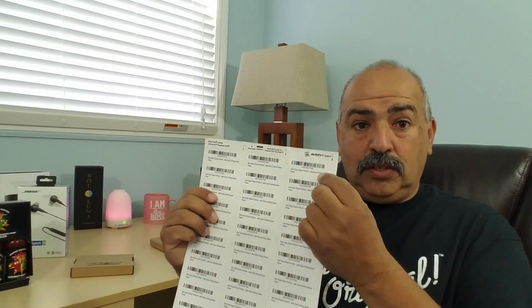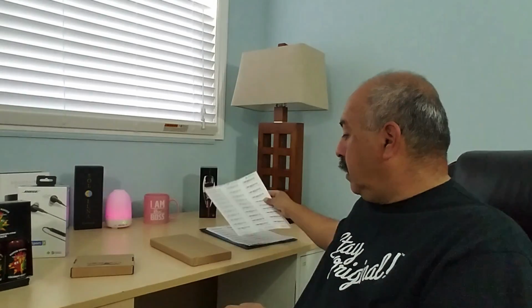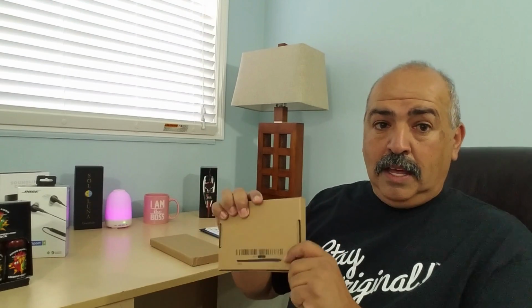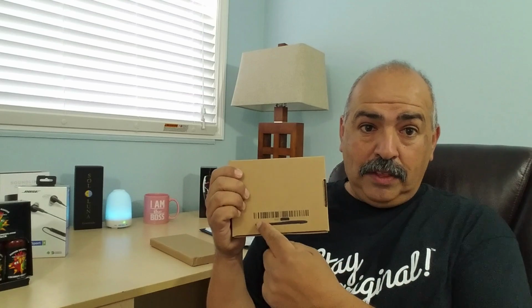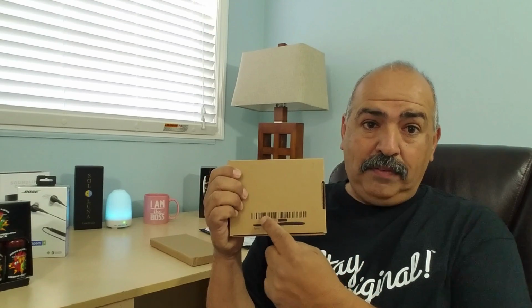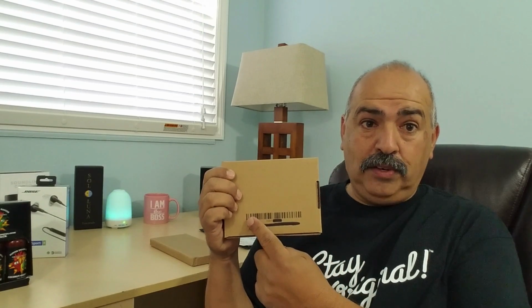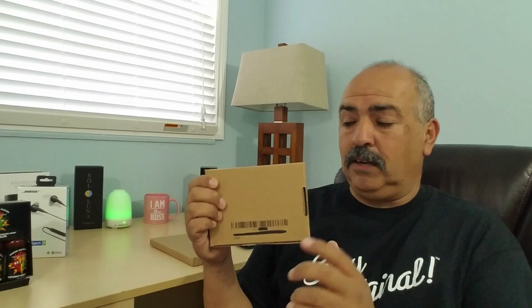Once you send this to the supplier, they have the barcode, and once they have this barcode, they can put it on a box just like this. So when you actually have your box sent to you, and whether it's sent directly to Amazon straight from the supplier, this right here is going to save you 20 cents per unit, or you can do it yourself.